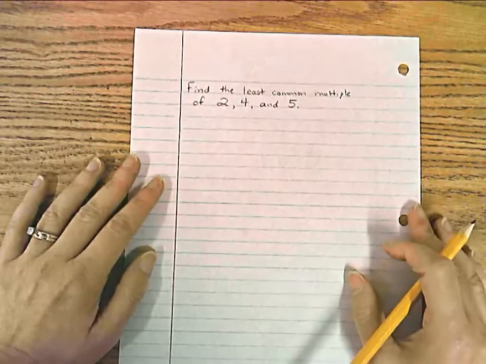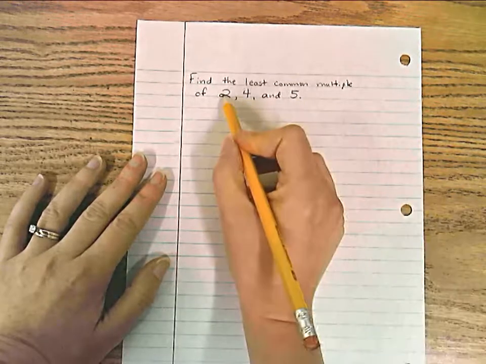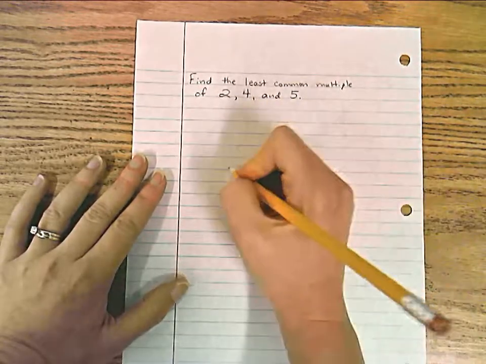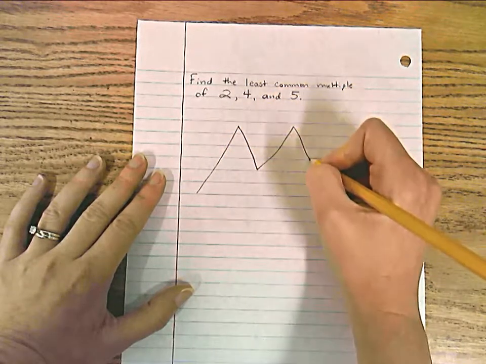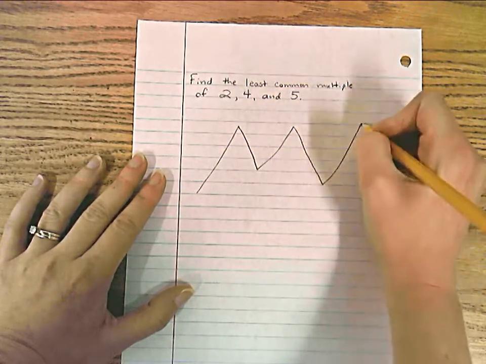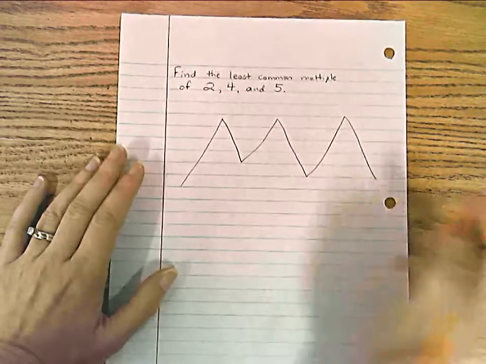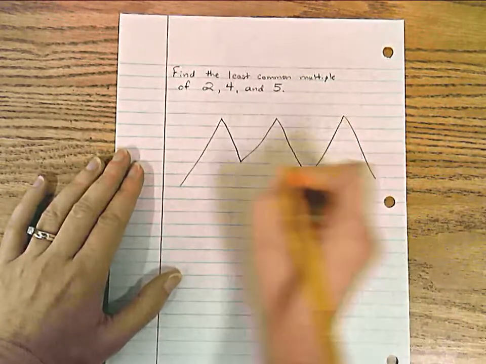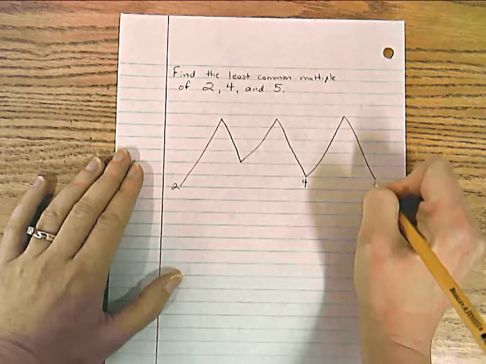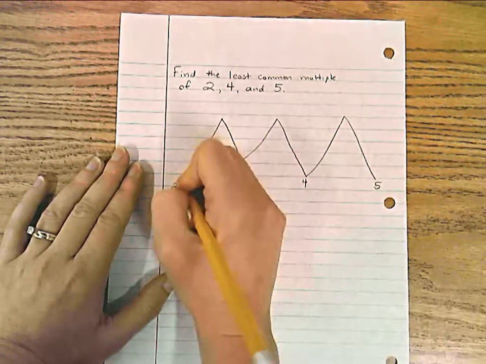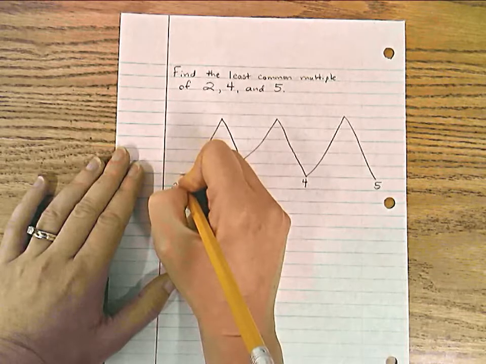Sometimes you'll be asked to find the least common multiple of 3 numbers. So this time I'm going to make an extra mountain, and then you can choose where you want to count, but we need to list all 3 multiplication tables this time.